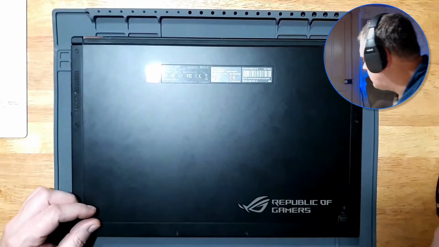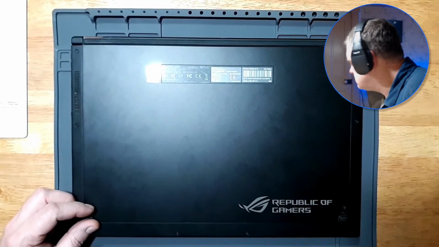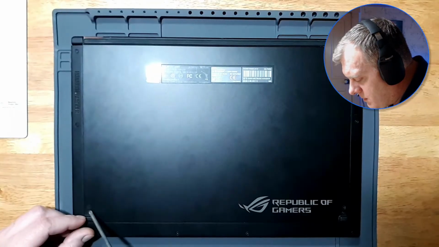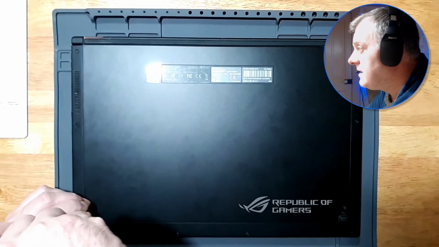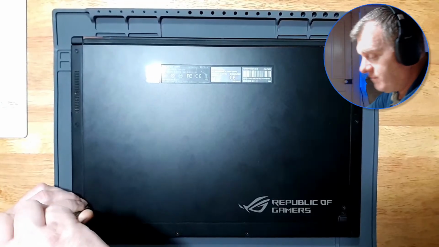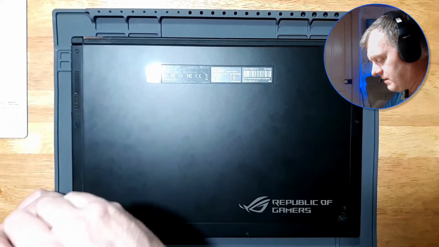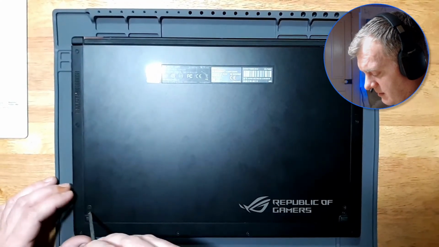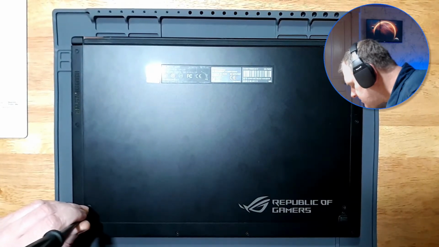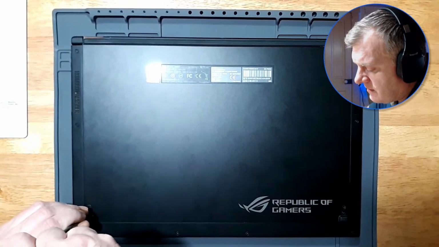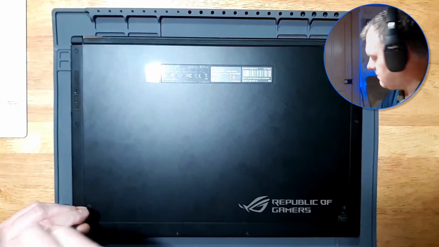Oh, that's tight. Somebody has over-tightened these. I hope these Torx screws aren't over-tightened or anything crazy. They're stripped. It kind of looks like somebody was sloppy with them. Okay, got that.